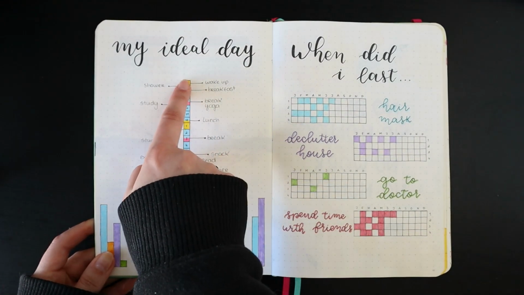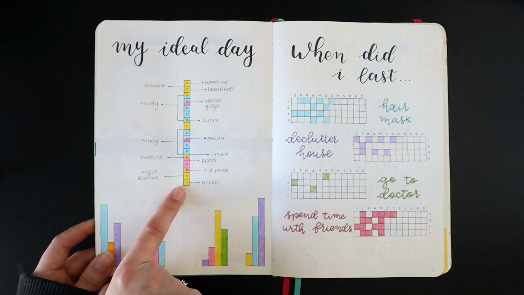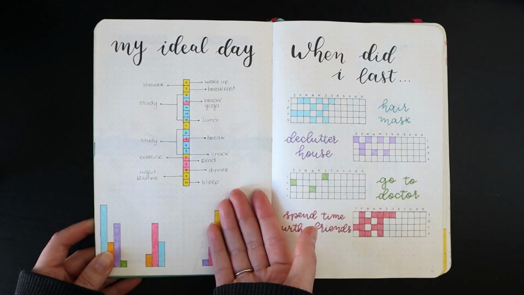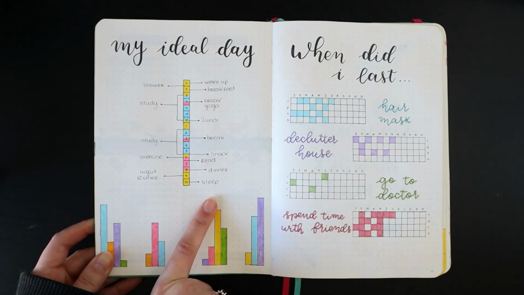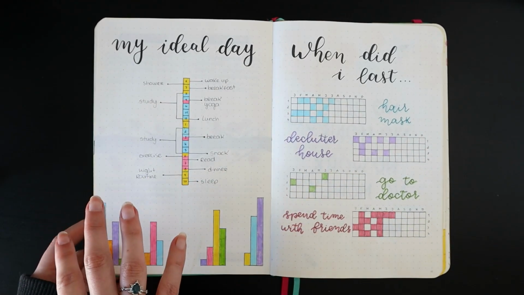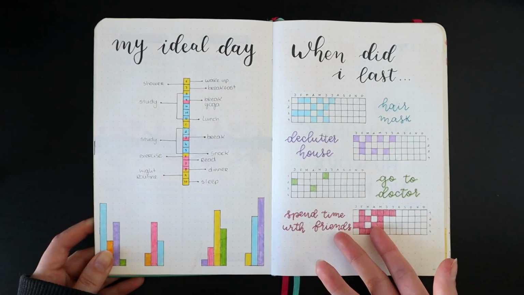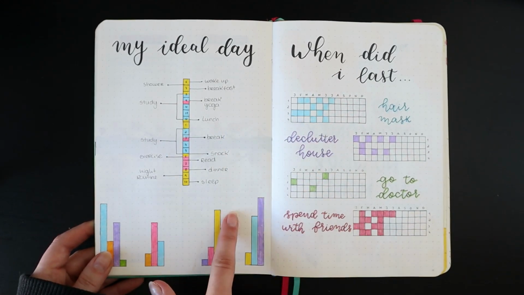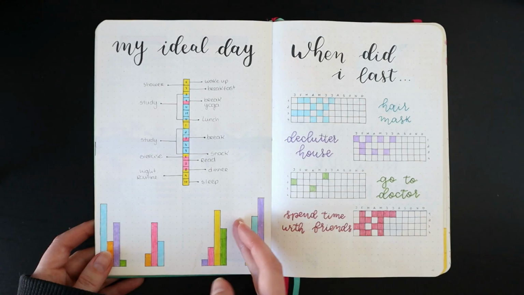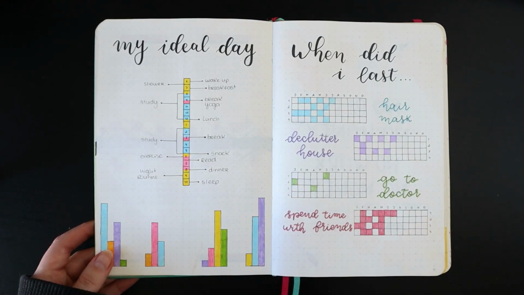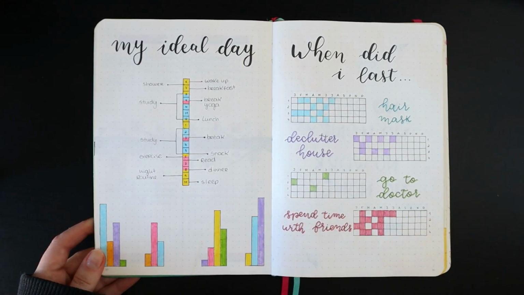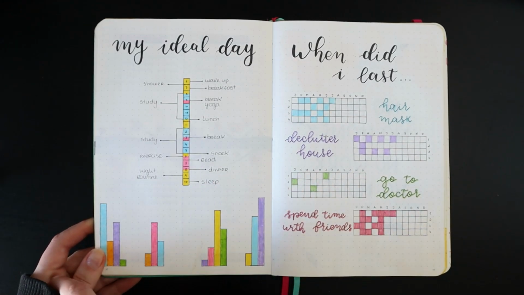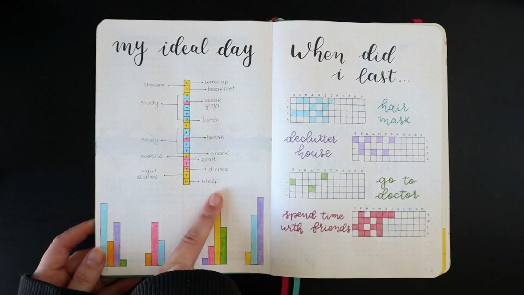You basically do the hours since you wake up until you go to sleep and put the different tasks that you want to do throughout the day, and you try to follow this schedule. This was really fun to do at the time because I was studying and I wanted to work out more and have a structure for my routine, especially on the weekends, I think. And this ideal day was really fun to create. So this is not a page that I would do nowadays, but if I were to plan my ideal day, I would do it for sure.